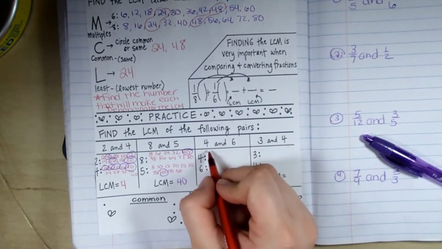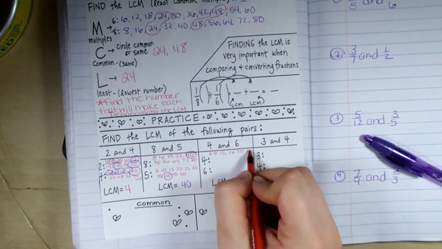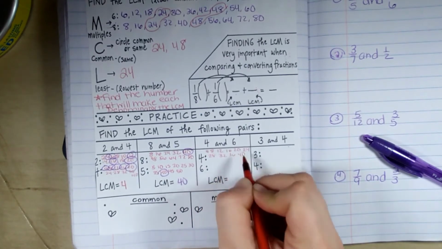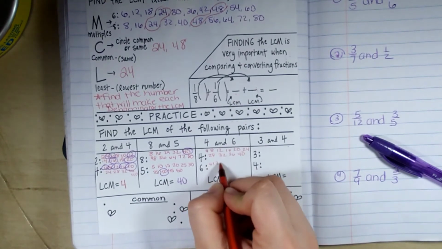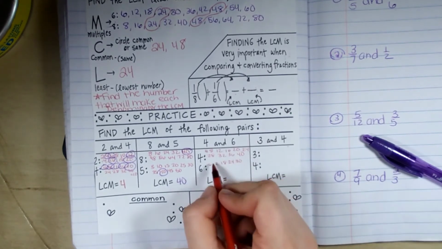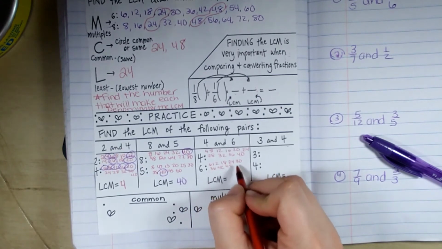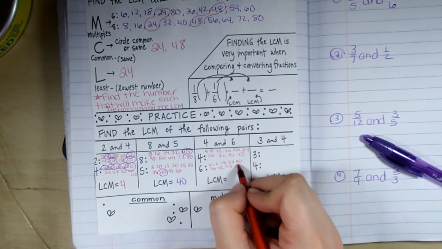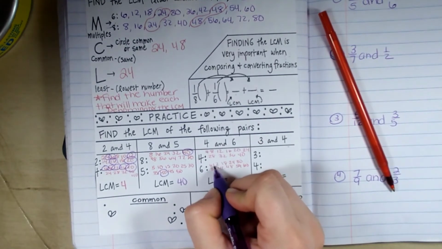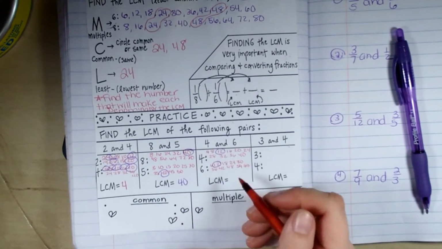My next one is 4 and 6. I'm going to count 4, 8, 12, 16, 20, 24, 28, 32, 36, 40. 6, 12, 18, 24, 30, 36, 42, 48, 54, and 60. So the number that is the least that they have in common is 12.